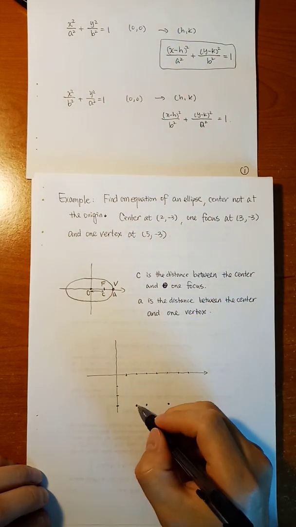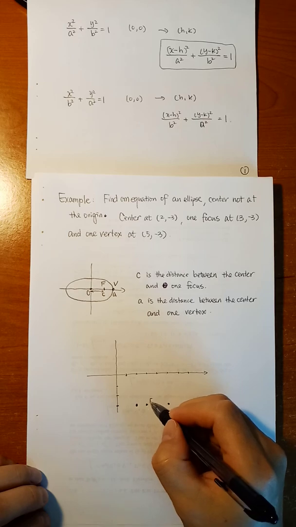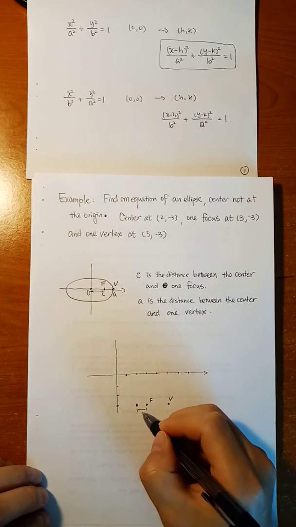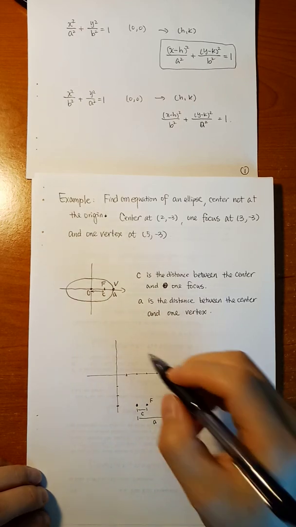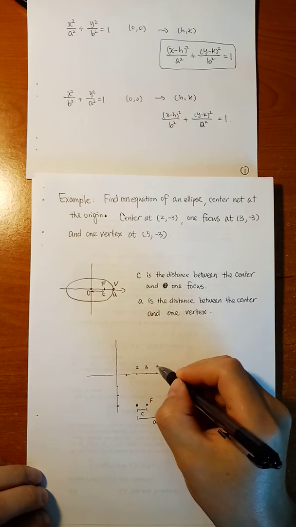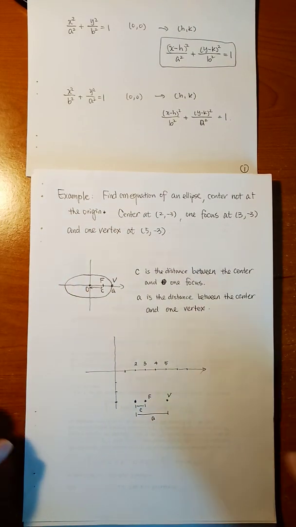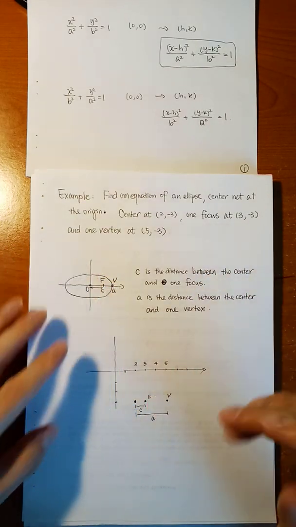And second, this is the center, this is a focus, and this is a vertex. So this distance is c and this distance is a. From 2 to 3, the distance is 1.